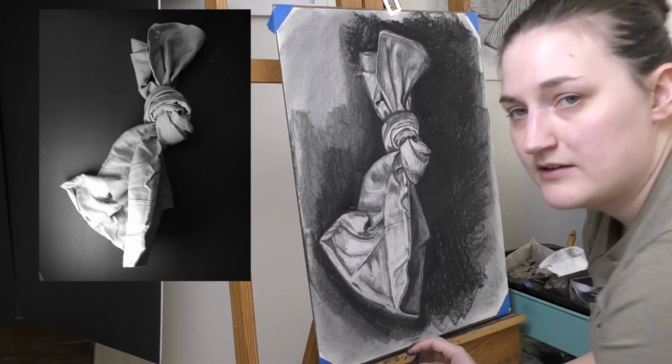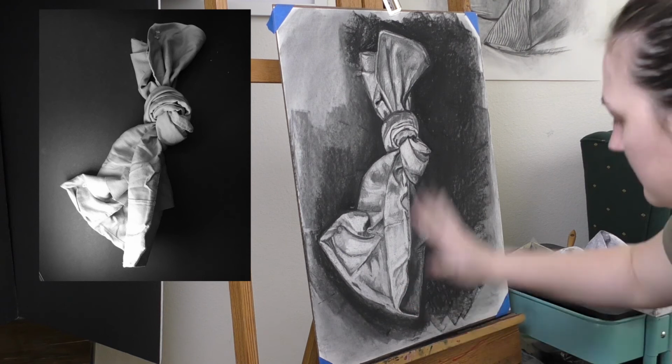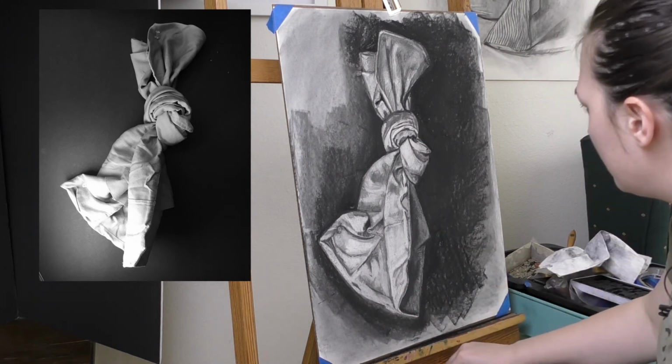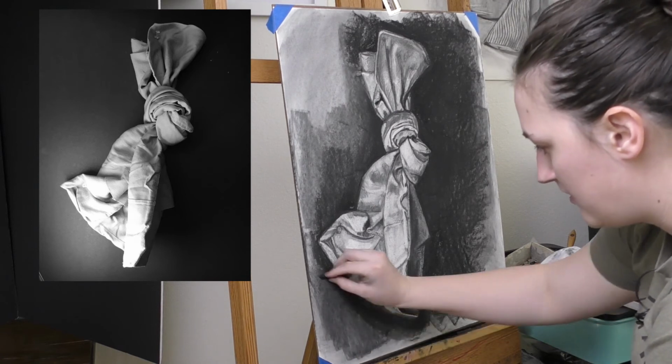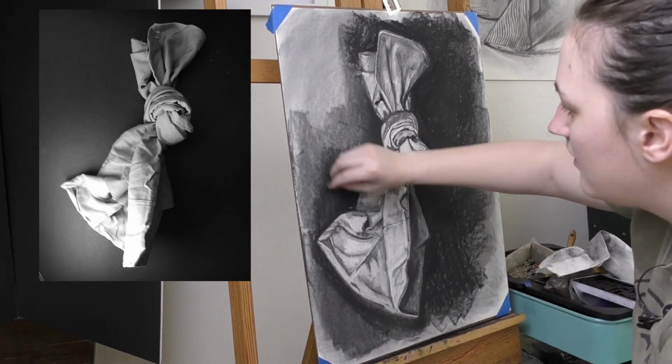Okay, so ideally I would continue to develop this. I don't really like the background right now, so I would maybe work that a little bit better.